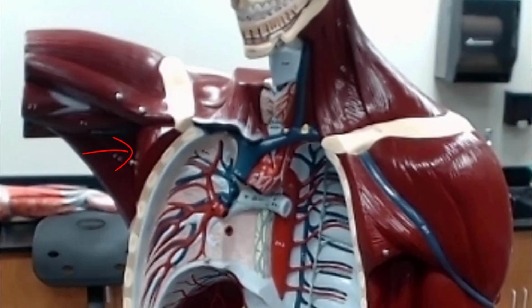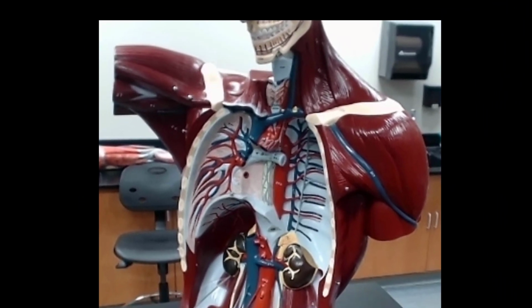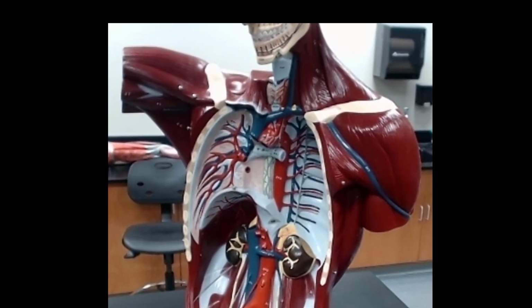The vertebral veins and the vertebral arteries are not viewable in this model. They're actually deeper in the body. That's one of the reasons why you usually don't see them in this model. All right.